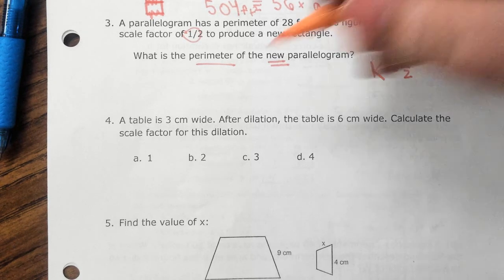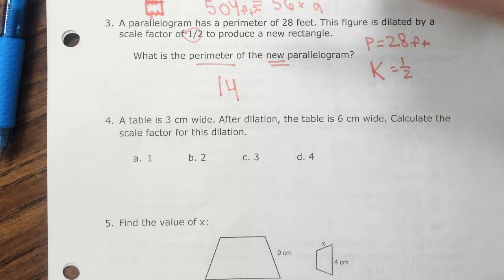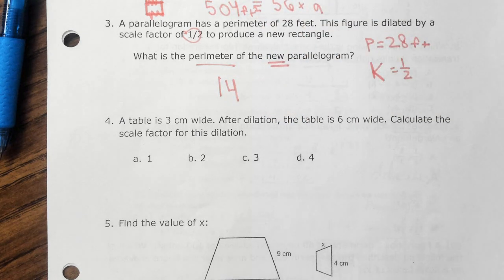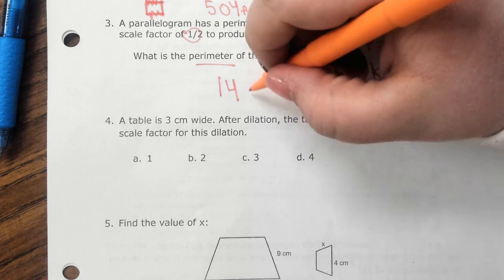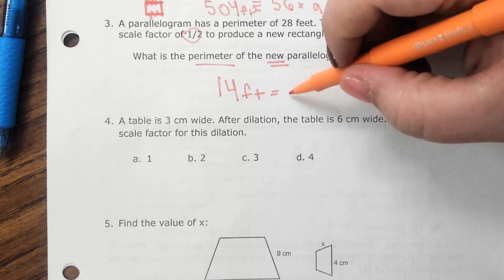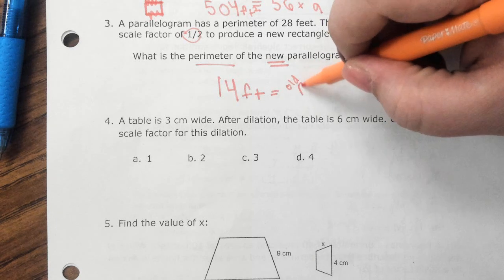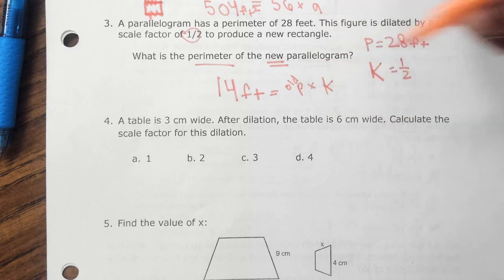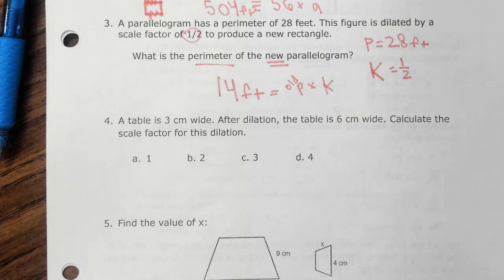14. So we got 14, and is that feet or feet squared? Feet. Cool. We've got 14 feet, and we got that from taking our old perimeter times the scale factor. Wonderful.